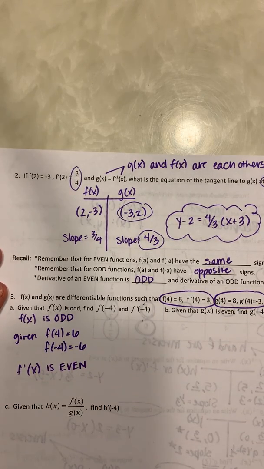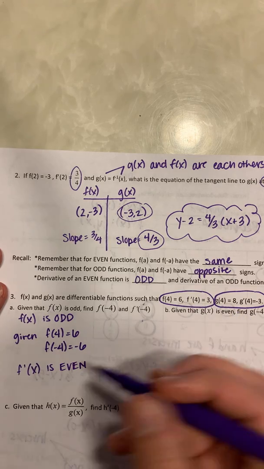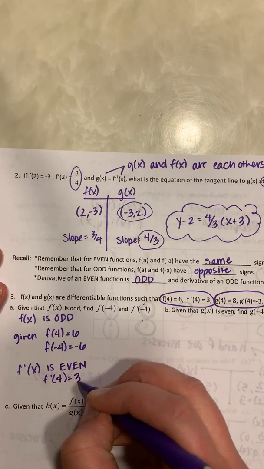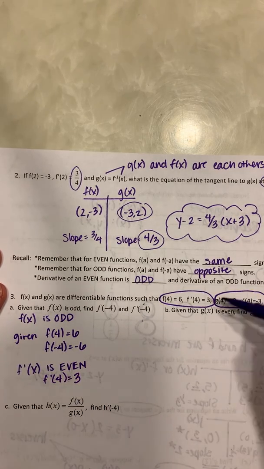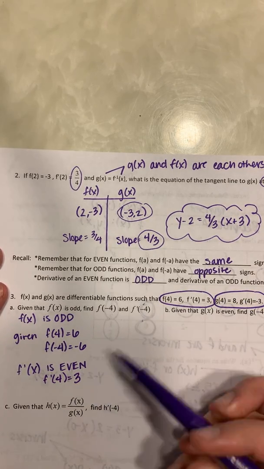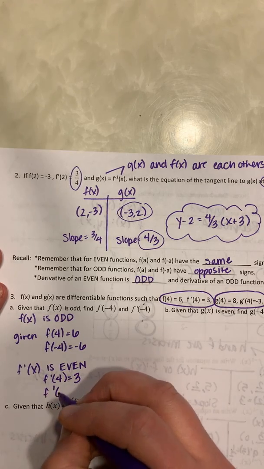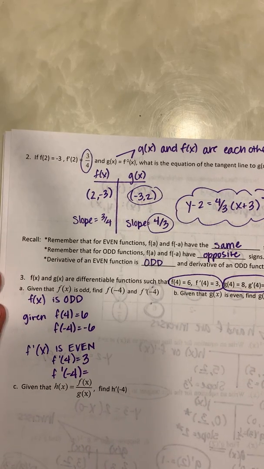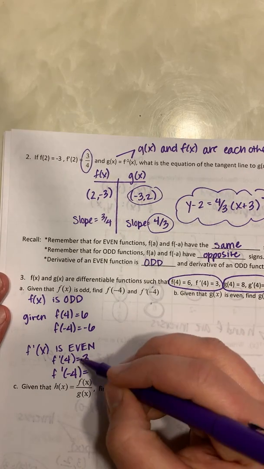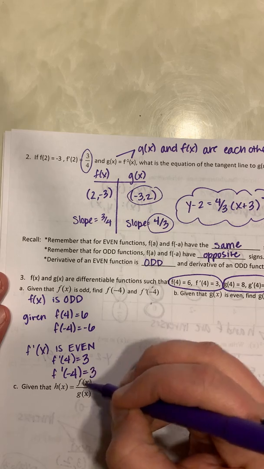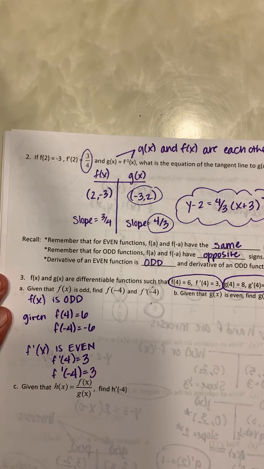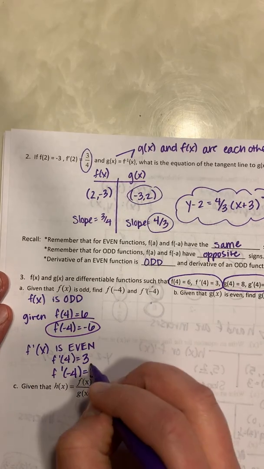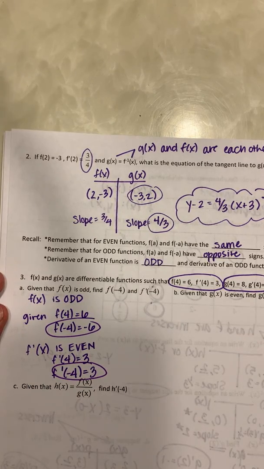So let's come up here. I'm given that f prime of 4 is 3. Well, if f prime of 4 is 3 and f prime is even, then when I change my middle number to be a -4, think about, should my 3 change to a -3? Well, the answer is no. If this one's a 3 and it's even, then if I change it to a -4, it should stay +3. So my answers would be that f of -4 is -6, f prime of -4 is 3.